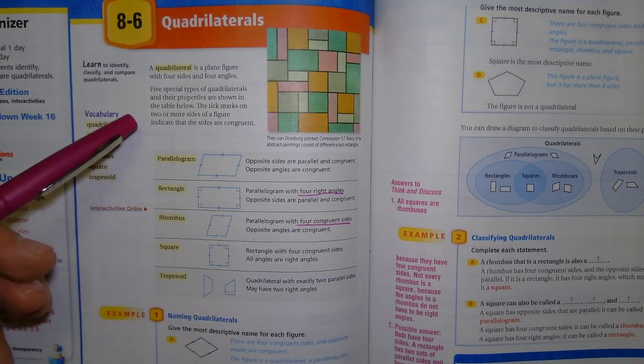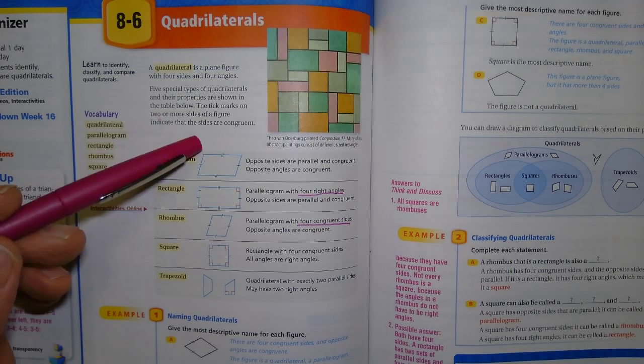There are 5 special types of quadrilaterals, and their properties are shown in the table below. The tick marks on 2 or more sides of a figure indicate that the sides are congruent.